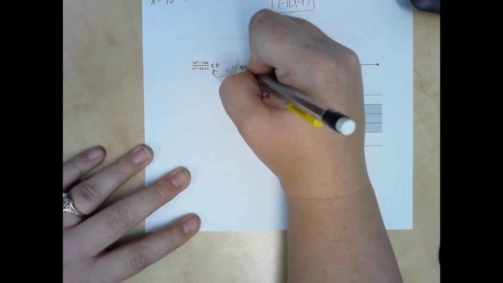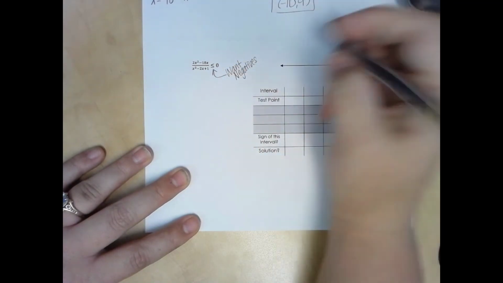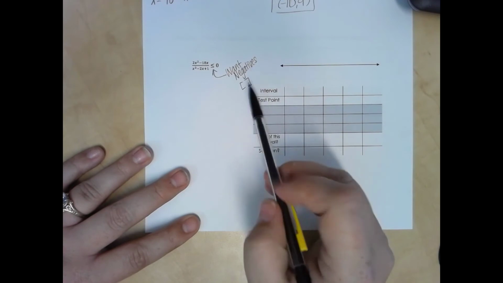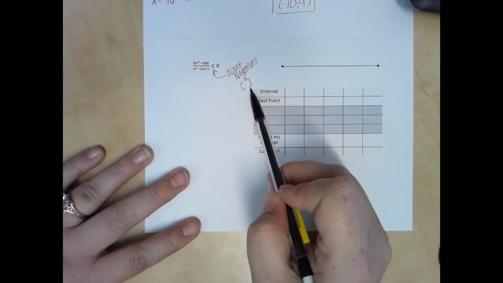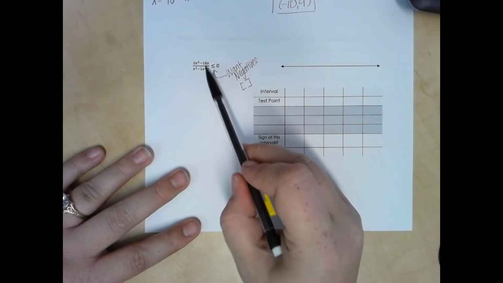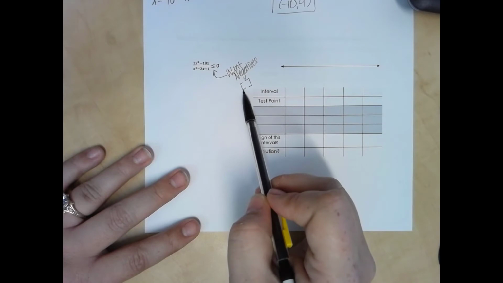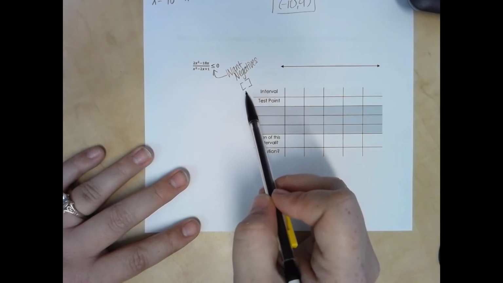So this means that I want the negative intervals because it's less than, and I'm going to be using brackets. Now, when I say I'm going to be using brackets, we have a little special rule for when we're dealing with rational functions, because there's an issue. When we include brackets, that means that that zero, that x value that causes it to be 0, is included.